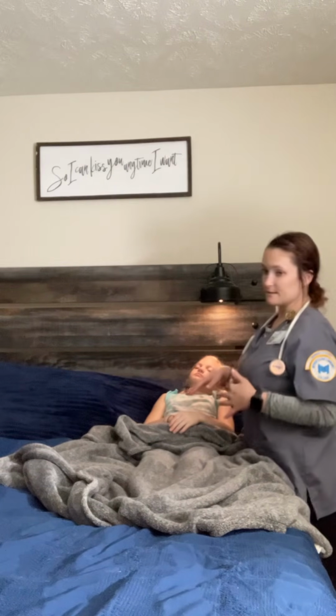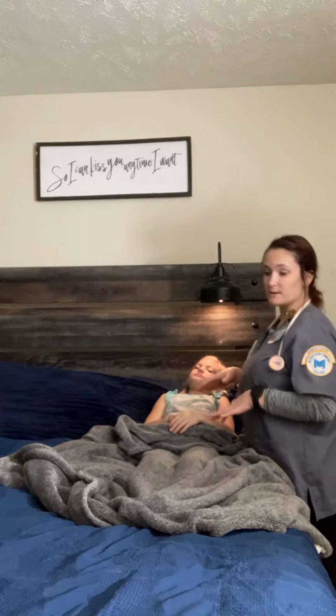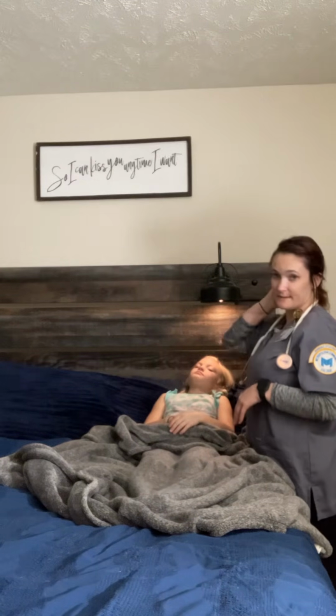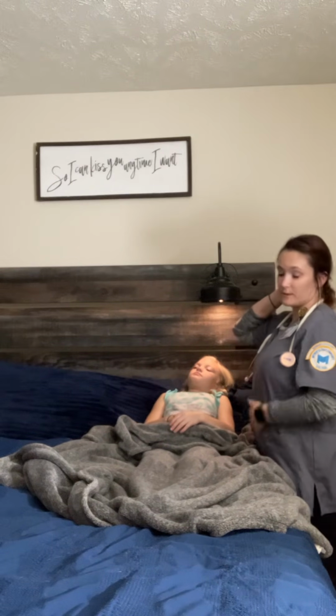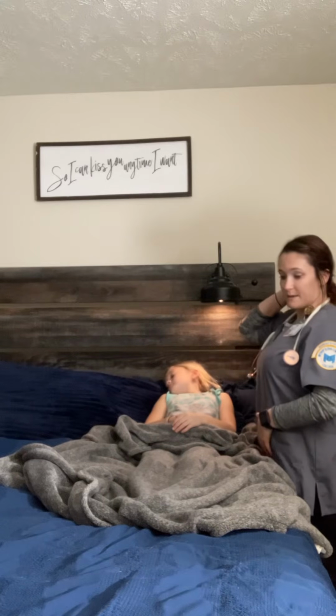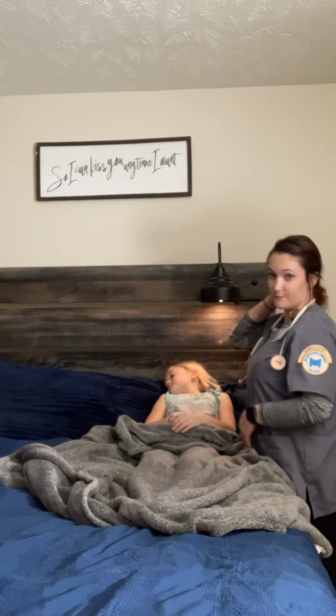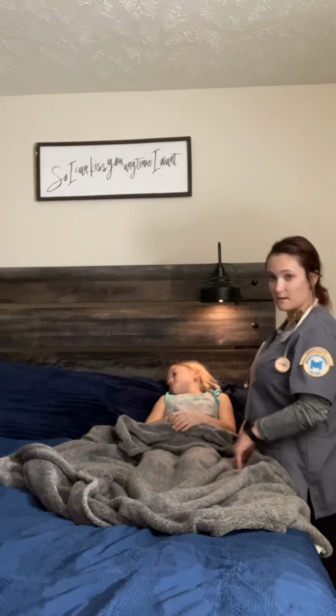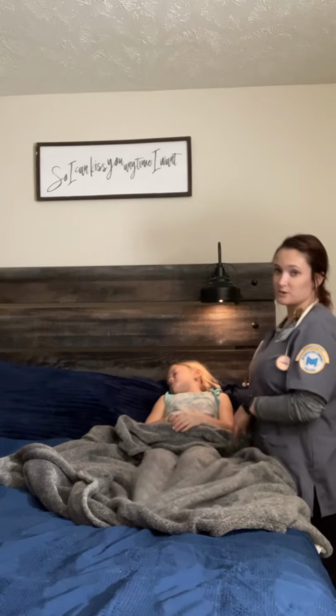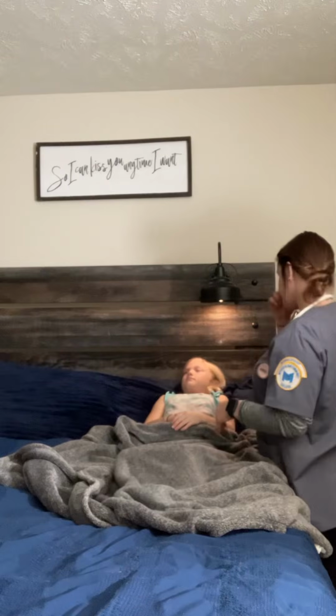So when I listen to the heart and lungs, I would listen for 30 seconds, and if I was listening to the apical pulse, then I would listen for 1 minute. And then when I go to the bowel sounds, I would inspect, auscultate, percuss, and then palpate.